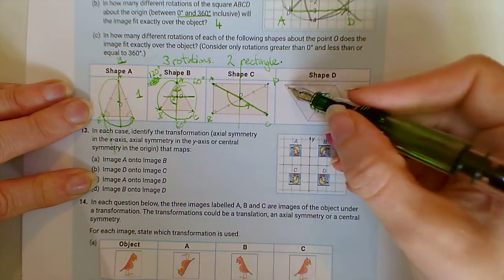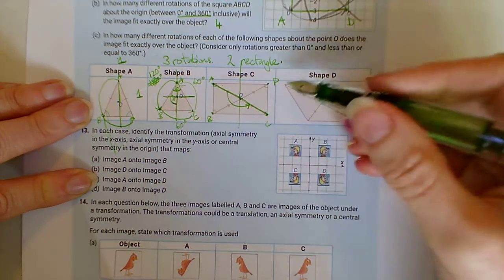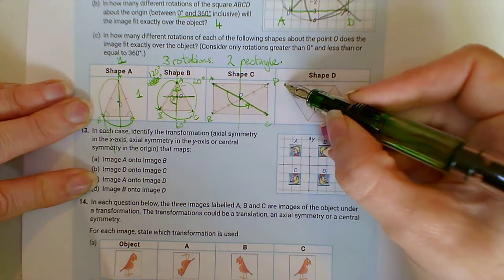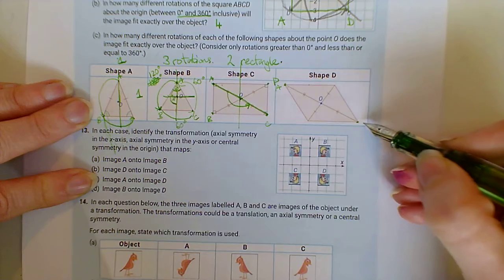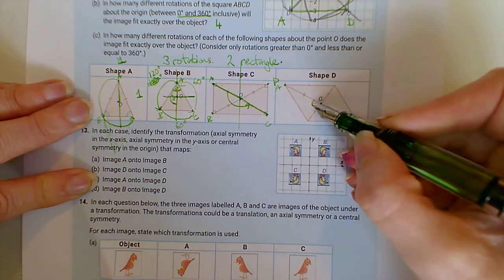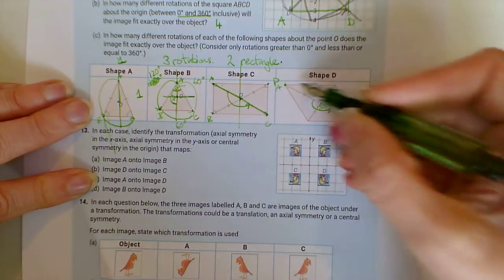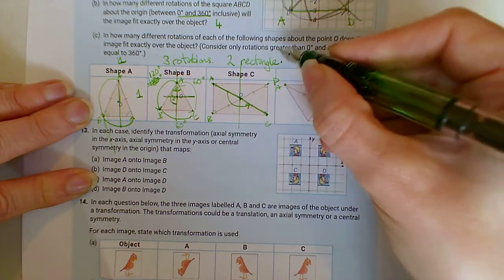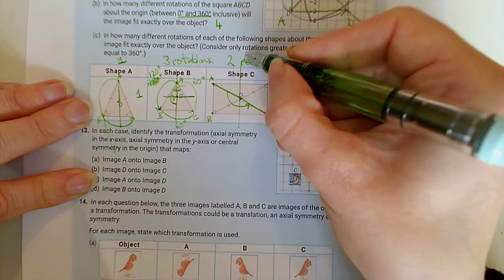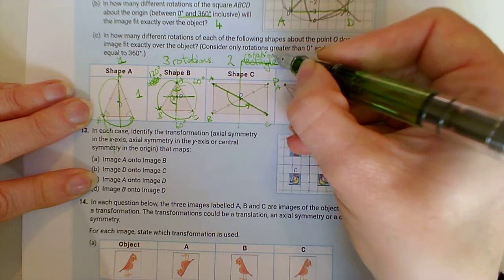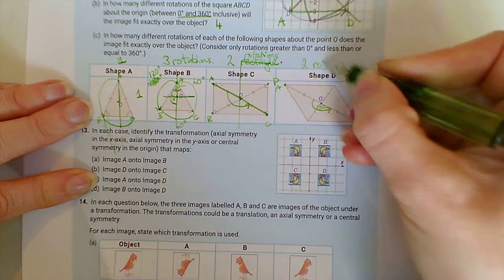A parallelogram is pretty much the same as a rectangle. So let's see. If I were to rotate 180 degrees, I would land here correctly. So 2 rotations, and 2 rotations for shape D as well.